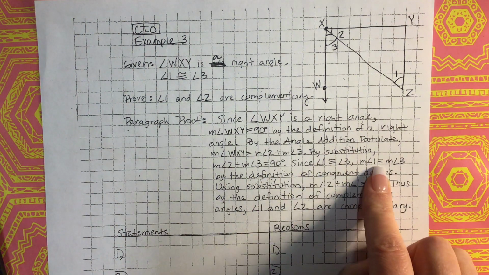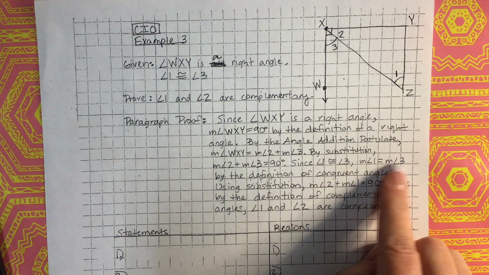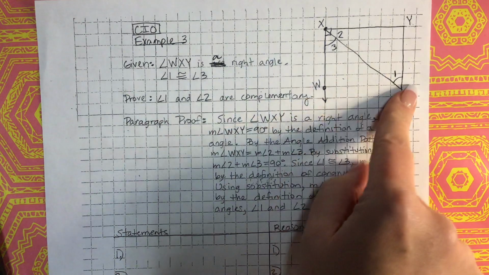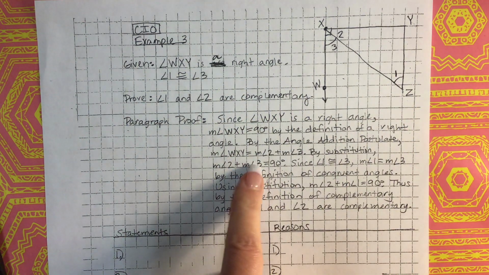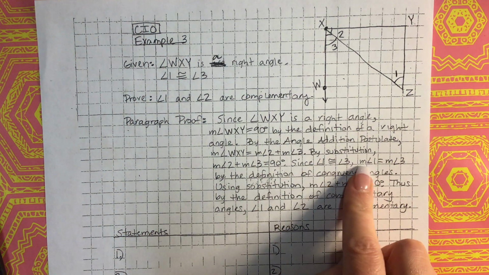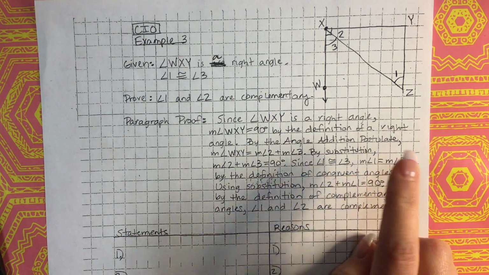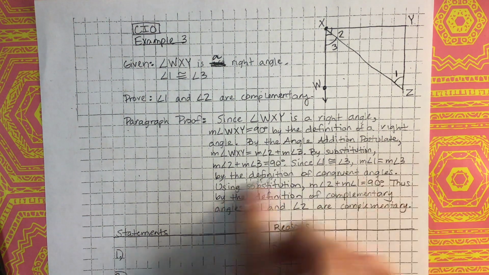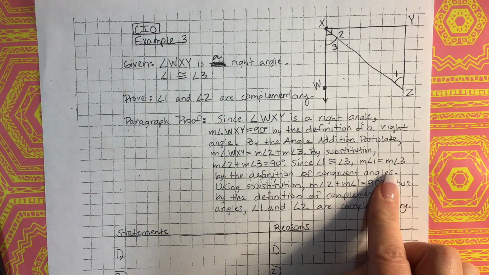Then we change the format to the measure of angle 1 equals the measure of angle 3, because we want to substitute the measure of angle 1 in for the measure of angle 3, and we can't do it when it's in this congruence format. So we have to change it to the format where there's an equal sign. We can go back and forth however many times we want by the definition of congruent angles.